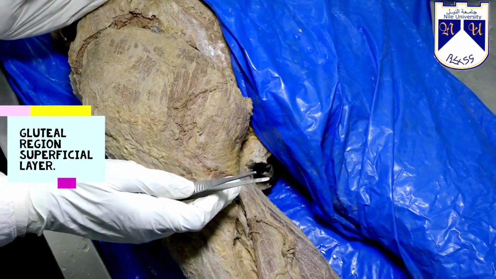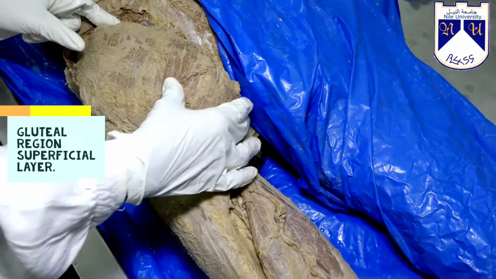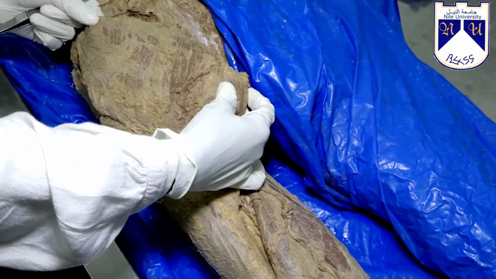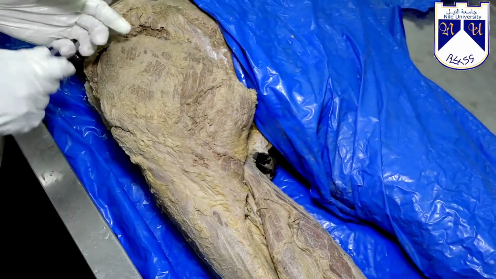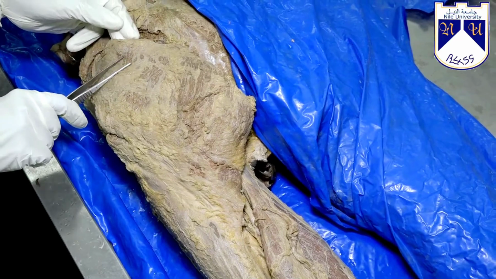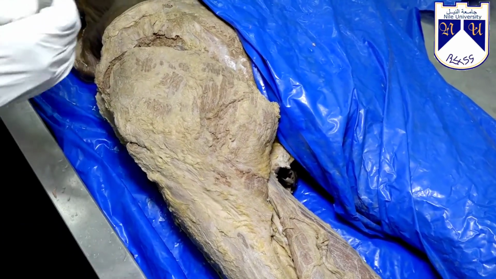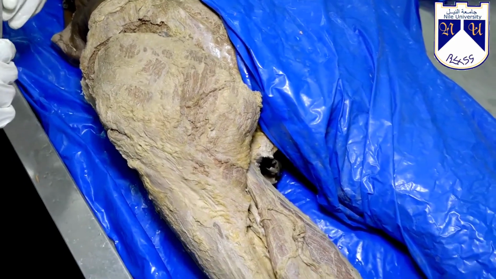The gluteal region contains a superficial layer, formed by the gluteus maximus muscle. This muscle originates from the outer surface of the ilium behind the posterior gluteal line.